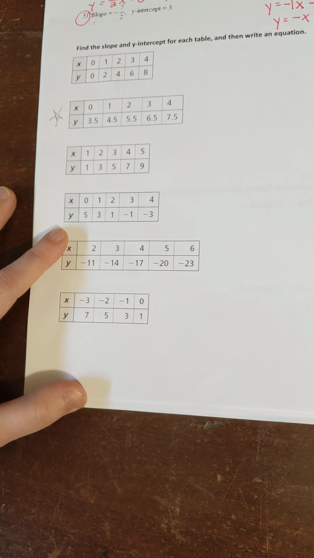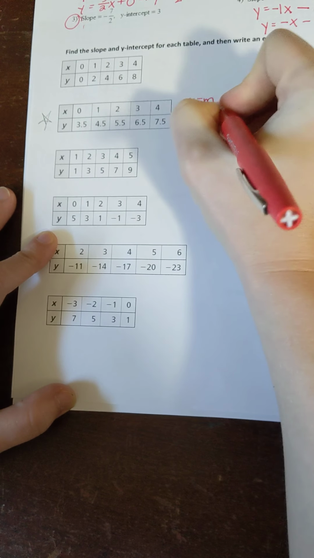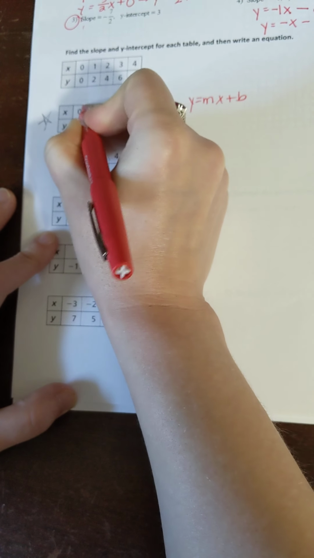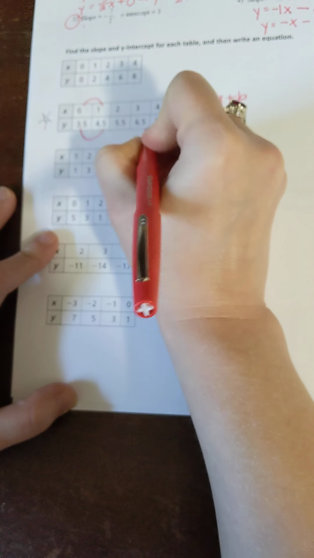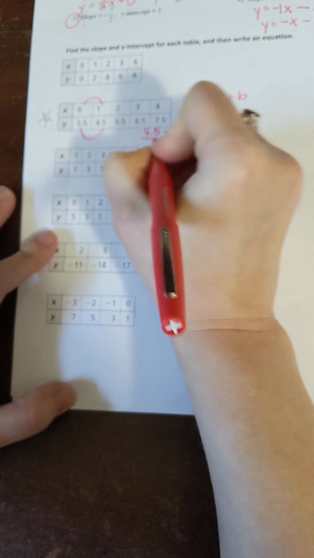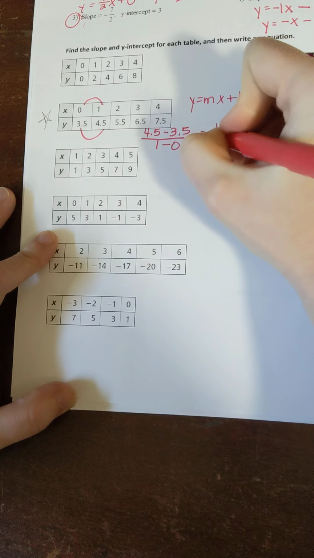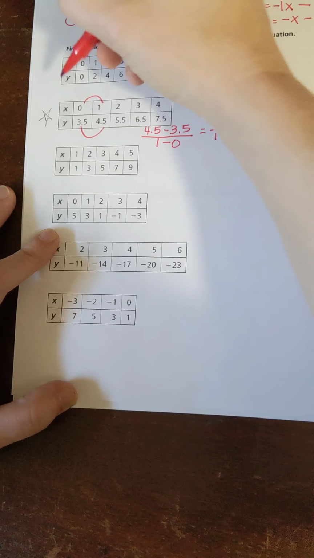Tables are very similar, again, to ordered pairs on how do you find the slope at least. So let's first, we know we're going to be using y equals mx plus b. So we need to subtract our y's over subtract our x's. So I'm going to do 4.5 minus 3.5 over 1 minus 0. Which gives me 1 over 1, so that's pretty easy. Our slope is 1.